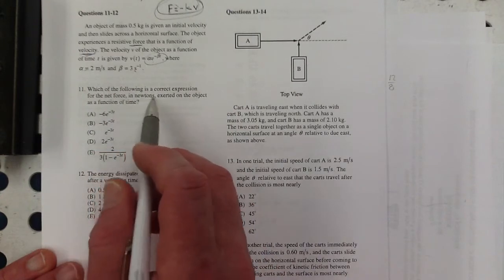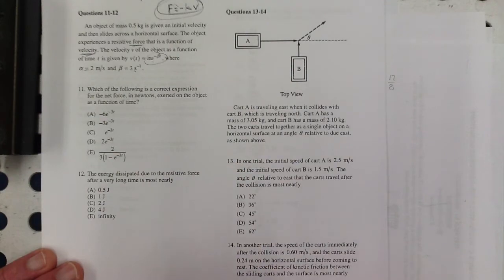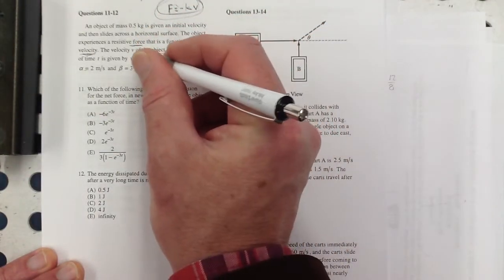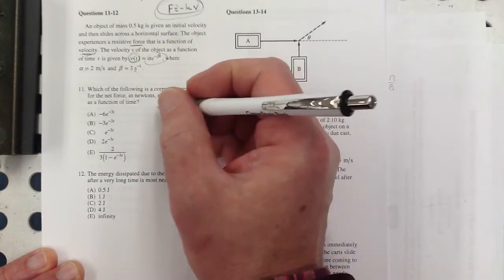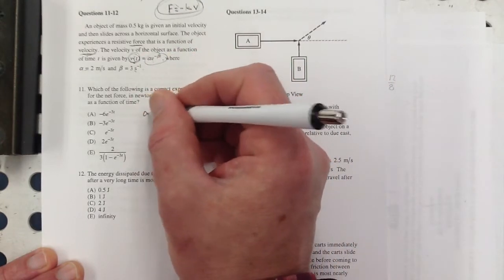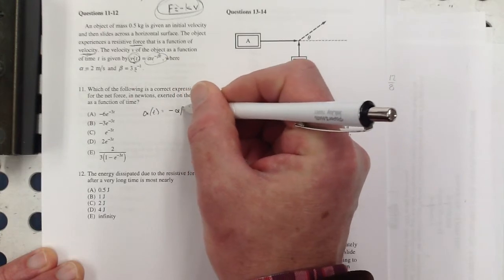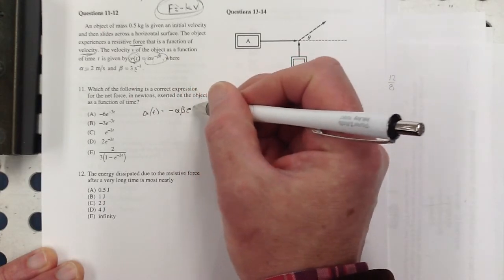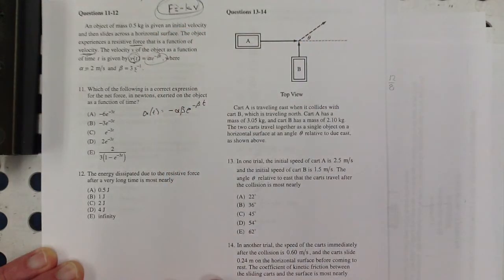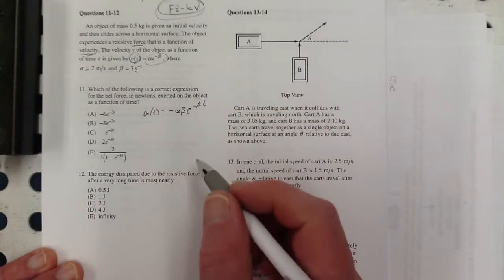Which of the following is a correct expression for the net force in newtons exerted on the object as a function of time? So net force is mass times acceleration, and this is the velocity. If I can take the derivative of this and get the acceleration, it'll give me negative alpha times beta e to the negative beta t, and then multiply by the mass.